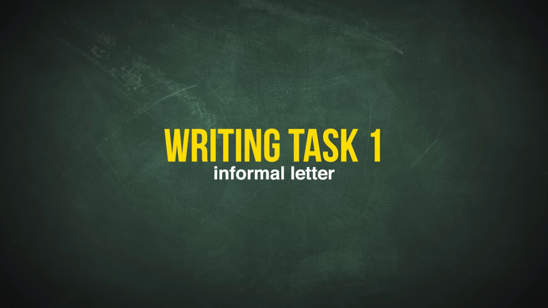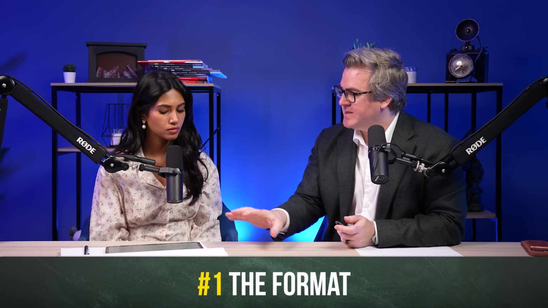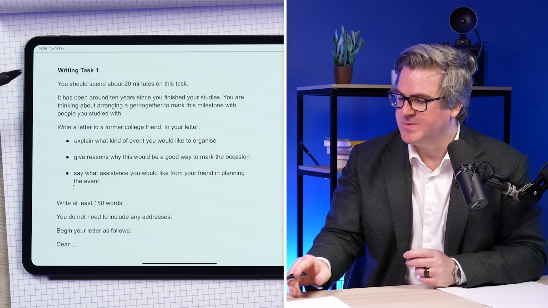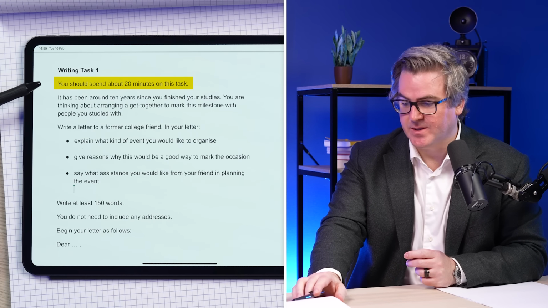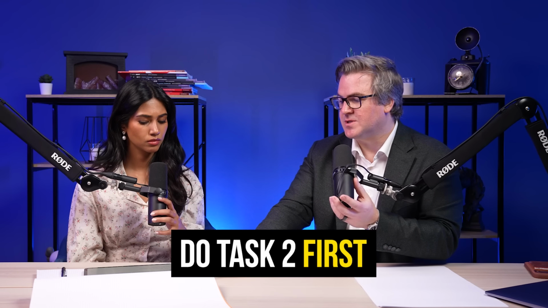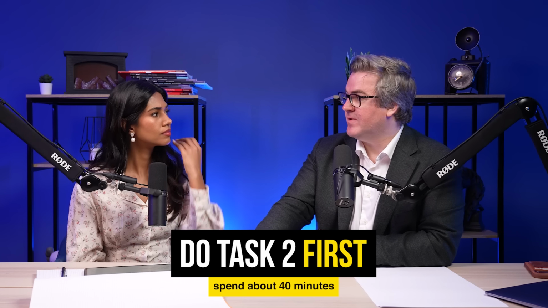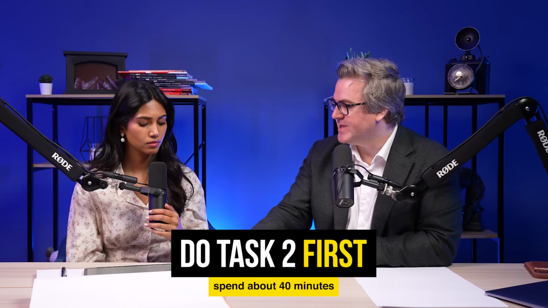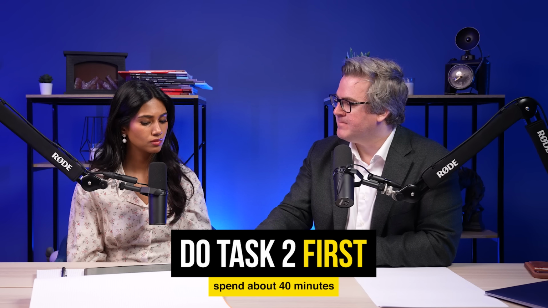So the first thing that we need to understand about writing task 1 general training is the format that it always comes in. The format will always be, you should spend about 20 minutes on this task. I would recommend that you do task 2 first, spend about 40 minutes on task 2, and then do this one at the end. What tends to happen is people who do task 1 first can overrun, and it means that they don't spend enough time on task 2. So do task 2 first, and then we'll do this one.